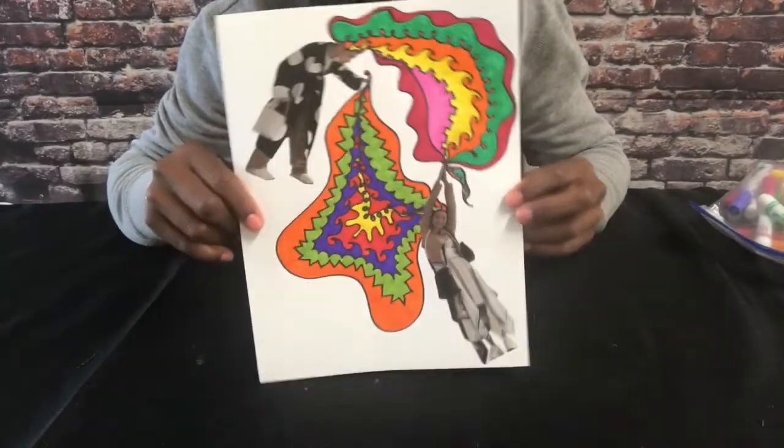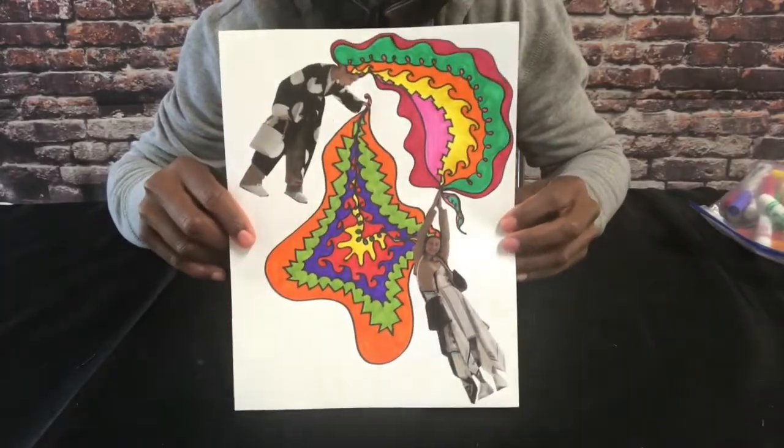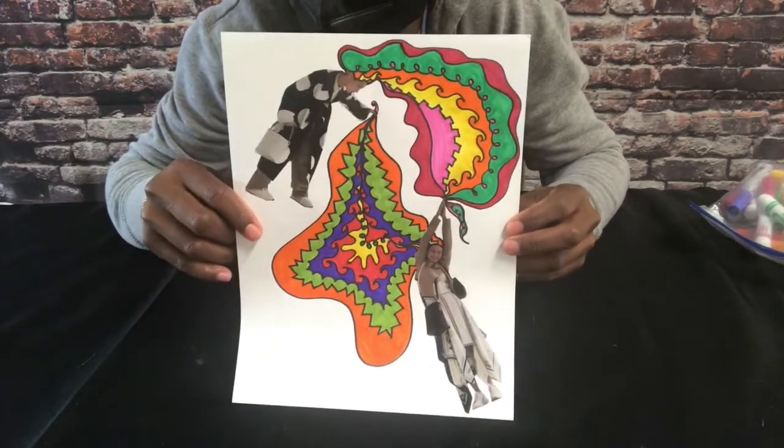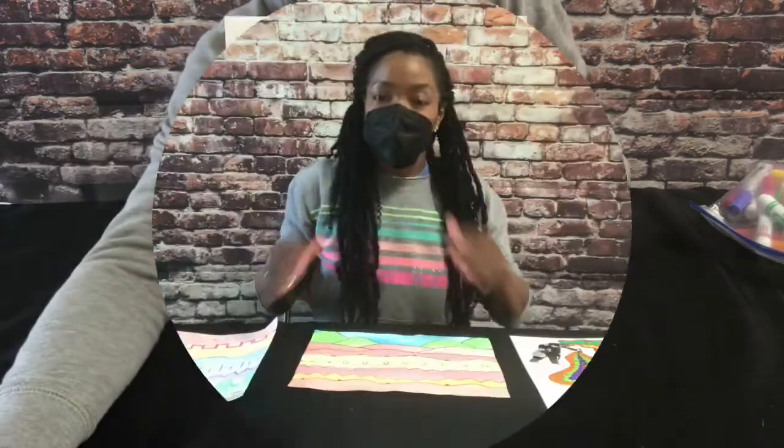And here is our finished product, guys. I use a variety of lines to create the actual hair. Pretty cool, right? Stay tuned for discussion.